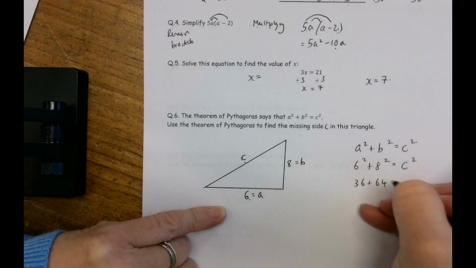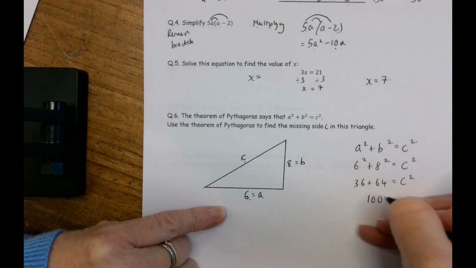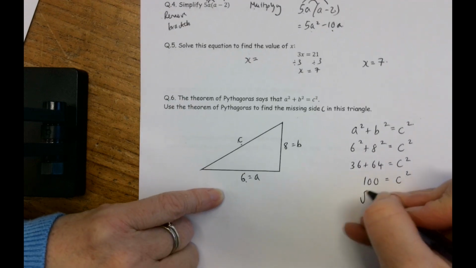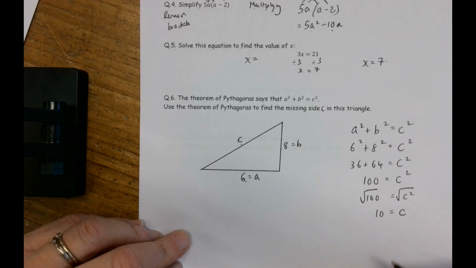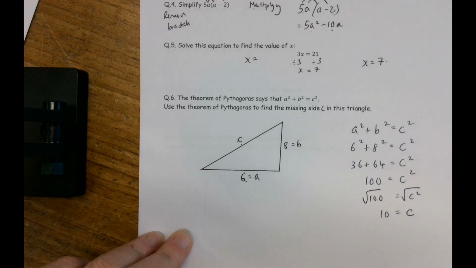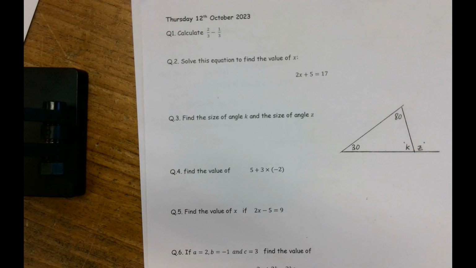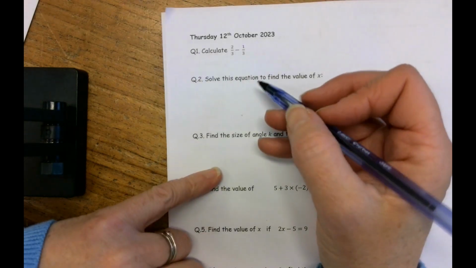36 plus 64 is equal to c squared. 100 is equal to c squared. If I square root both sides, then I have 10 is equal to c. So the hypotenuse is 10. And the last one for Thursday, 2/3 minus 1/3.